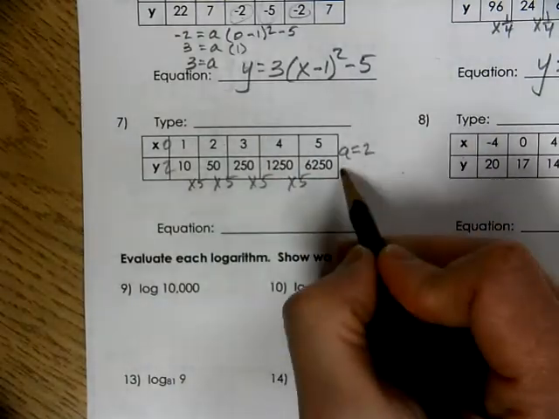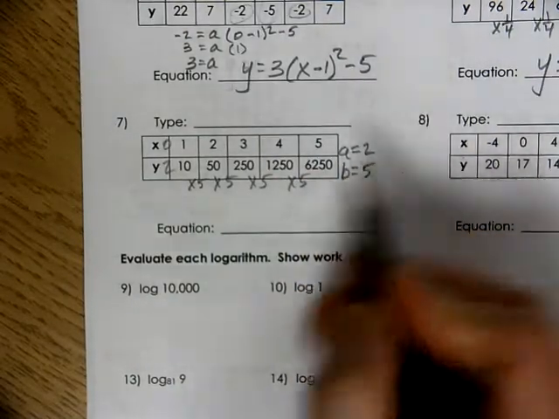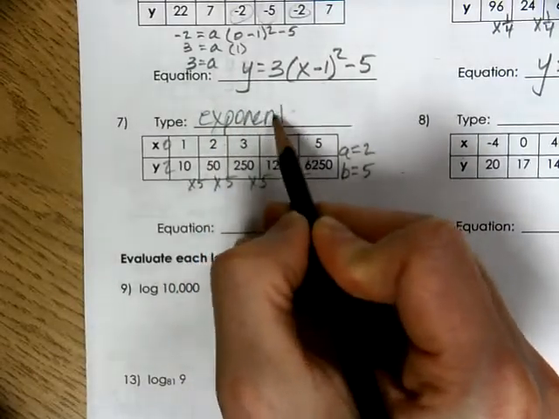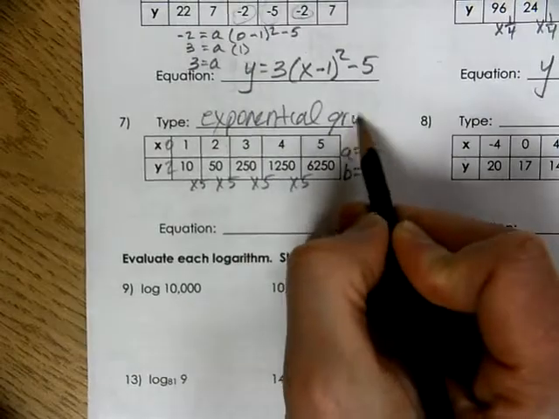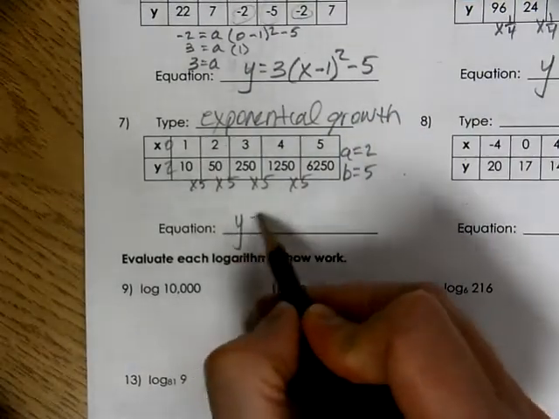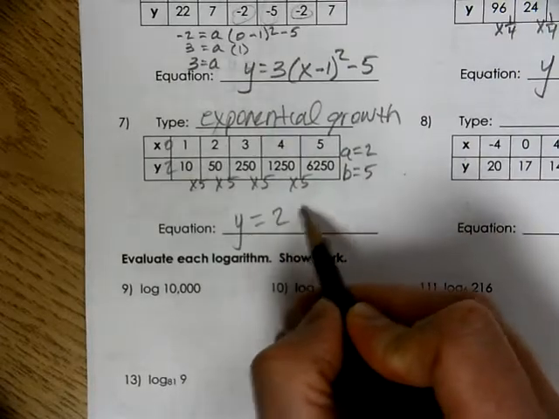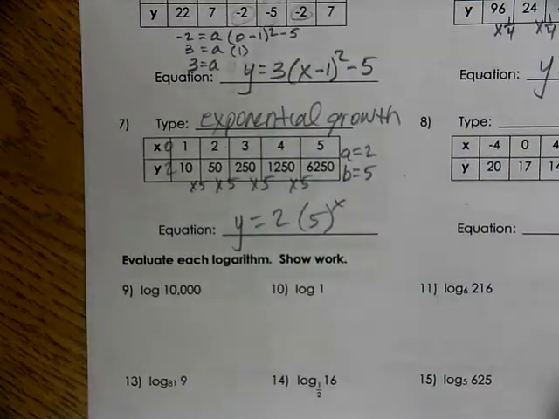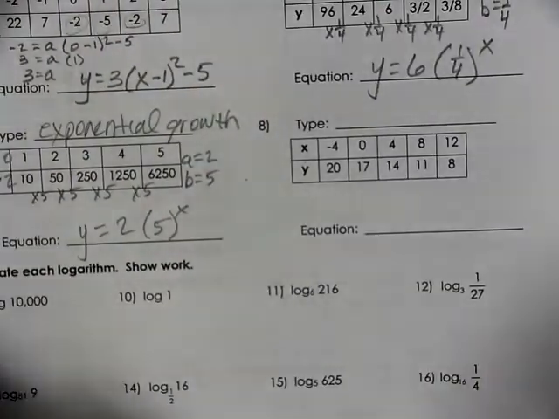So the a value is 2, the b value is 5. This is exponential growth because the b value is greater than 1. So the a value is 2, my b value is 5 to the x power.